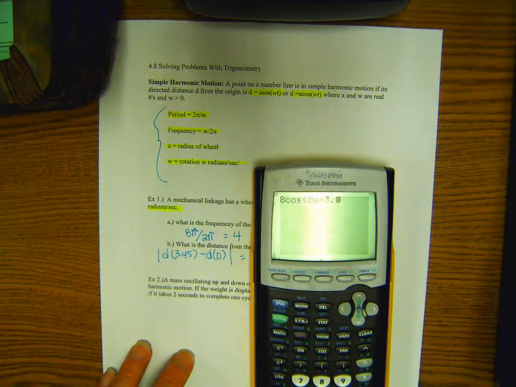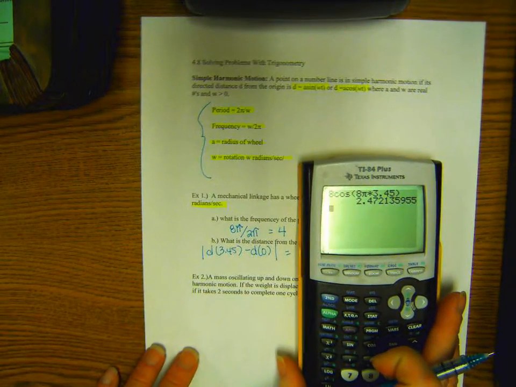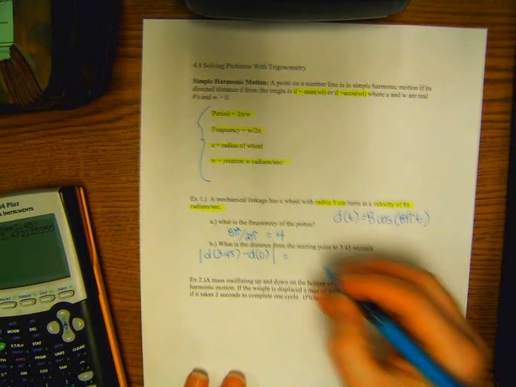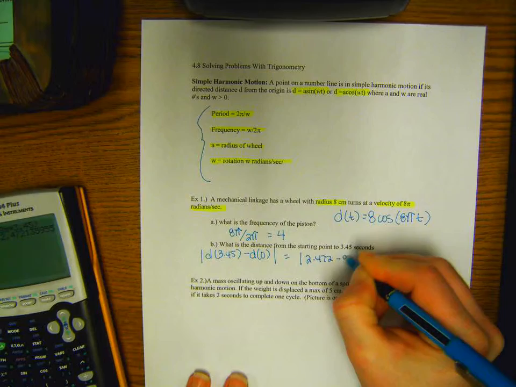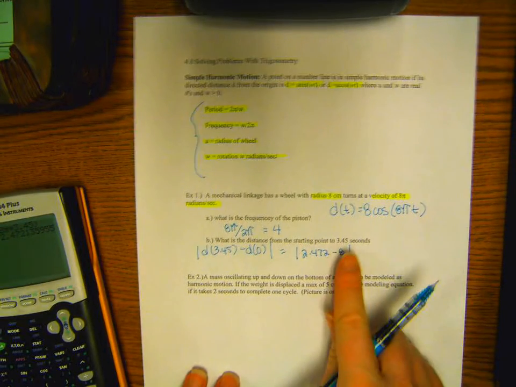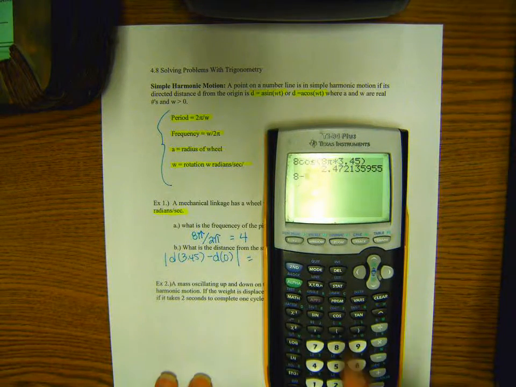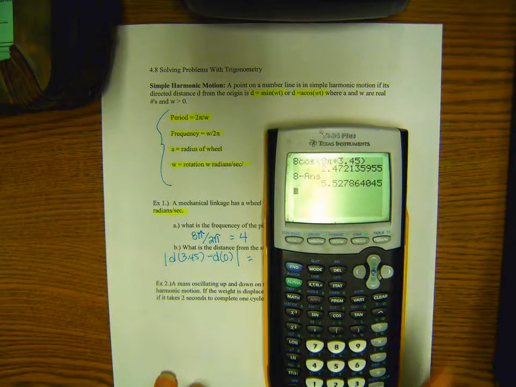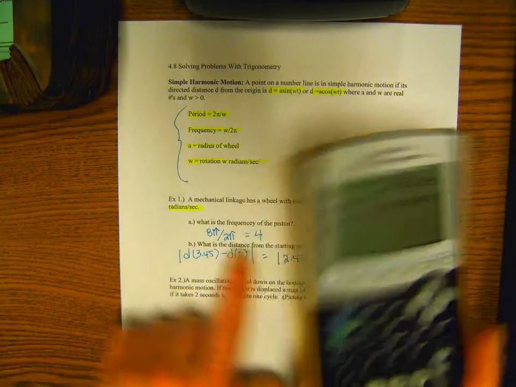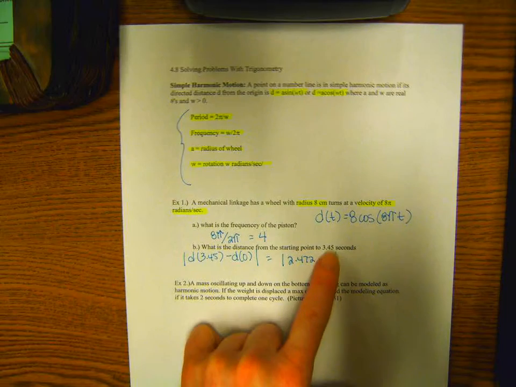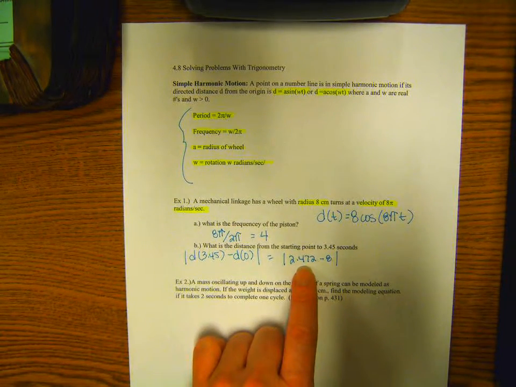Okay. So, or an easier way to do this would just be subtract 8 minus 2 point. Okay. So I get then the distance from, because the position at 0 was 8 and the position at 3.45 was this, the difference between those two is how far the piston traveled in those first 3.45 seconds.